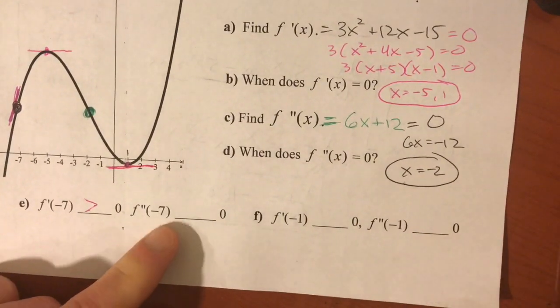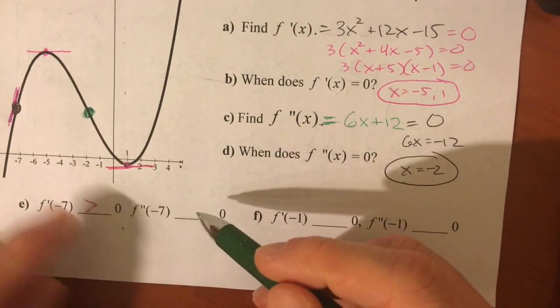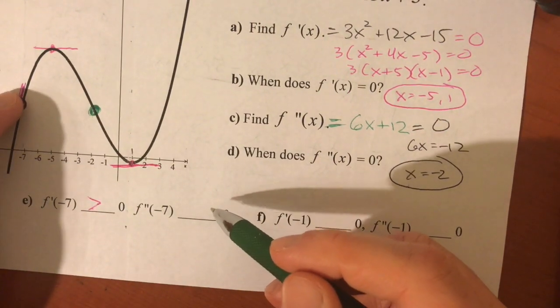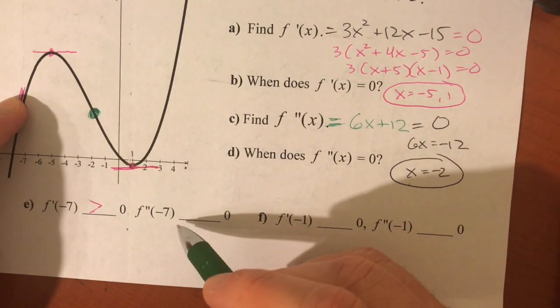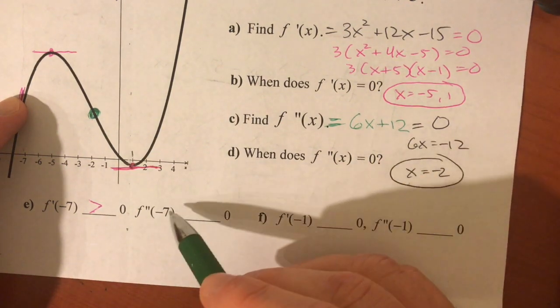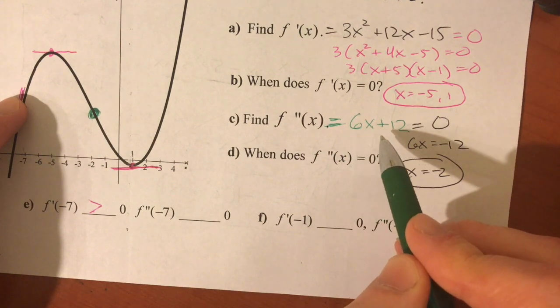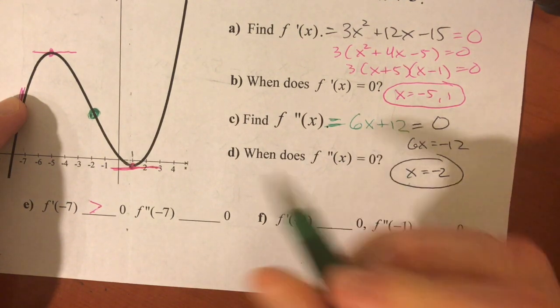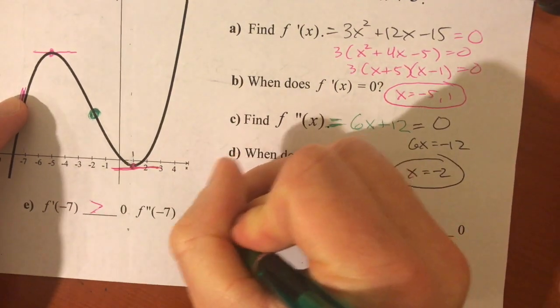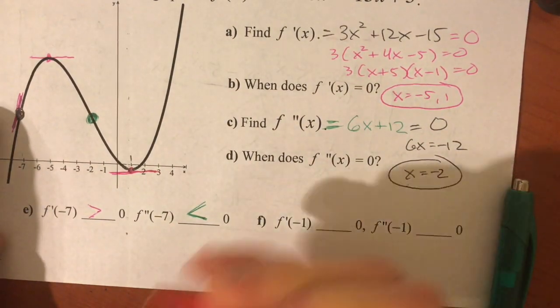Don't trust me. The second derivative at negative 7, that's new. You might not quite trust it. At this very point, is the second derivative positive or negative? Why not just plug it in to be safe? If you plug in negative 7 in here, you get negative 42 plus 12. That's negative 30. You get a negative value.